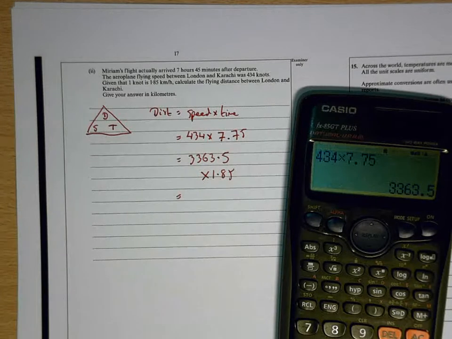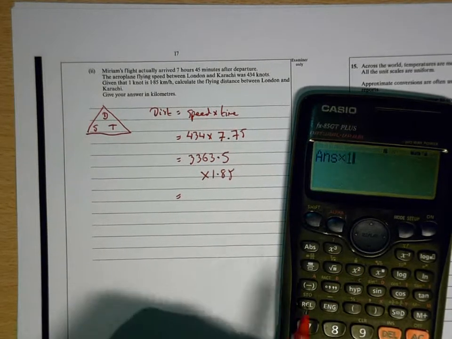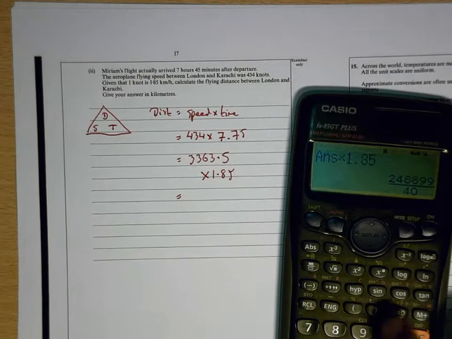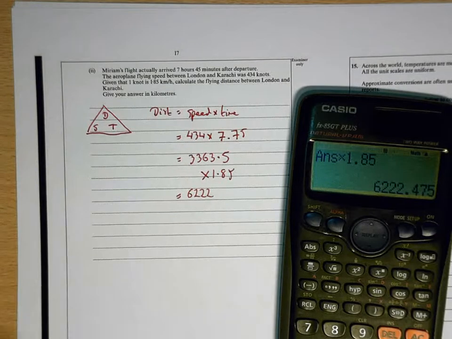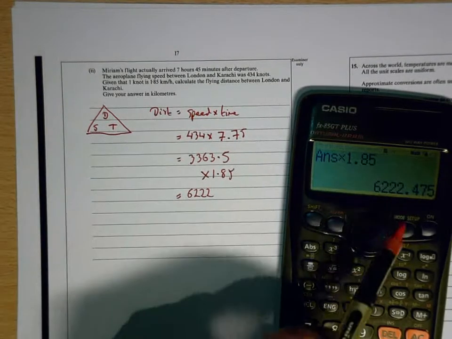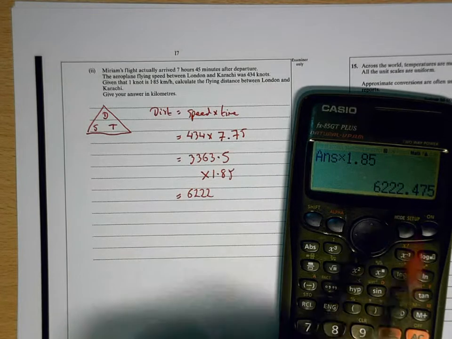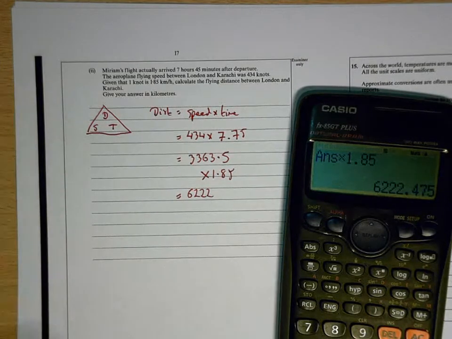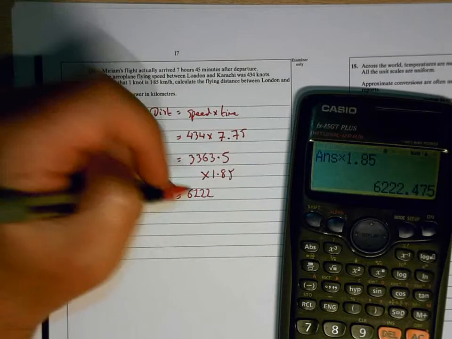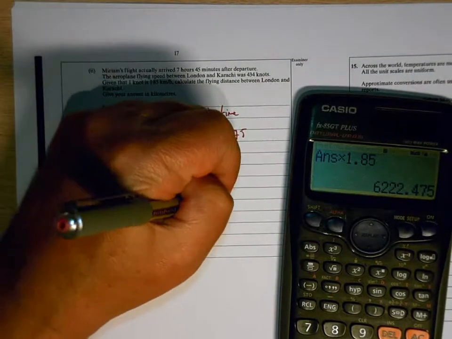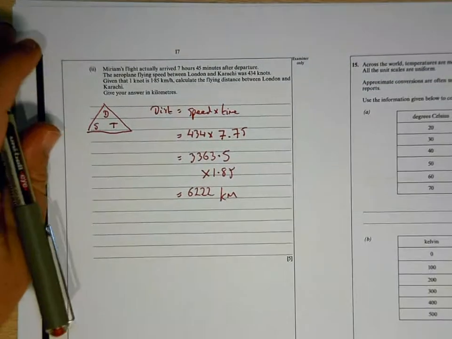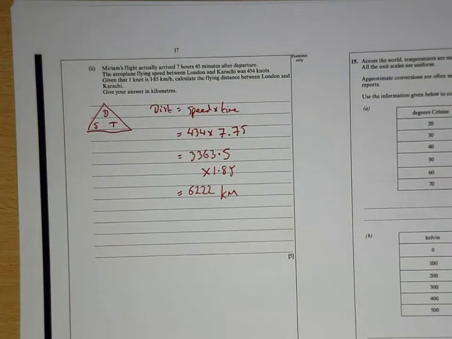So we've got 3363.5 times 1.85, 6222, and we're giving our answer in kilometers. Over that distance, we're not really going to worry about the 475 meters as well, so you could leave it at 6222, or you could add on 0.475. It wouldn't make any difference to the answers there. So that's a horrible question.